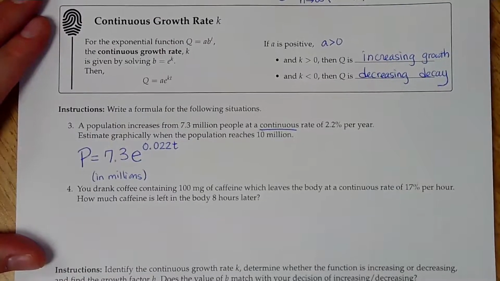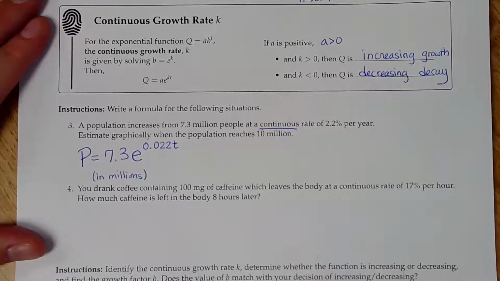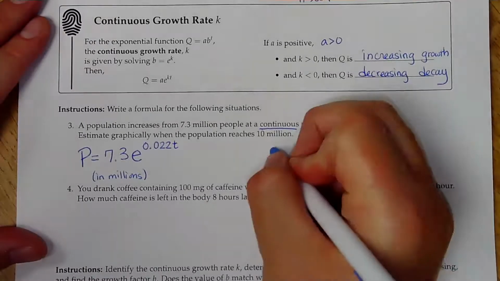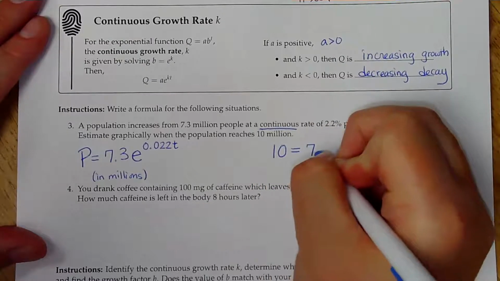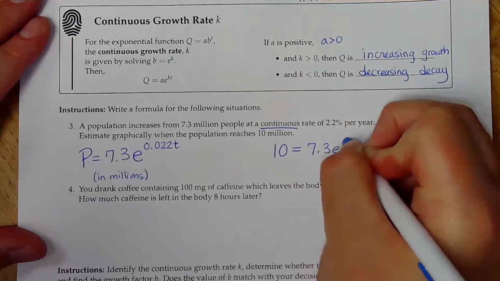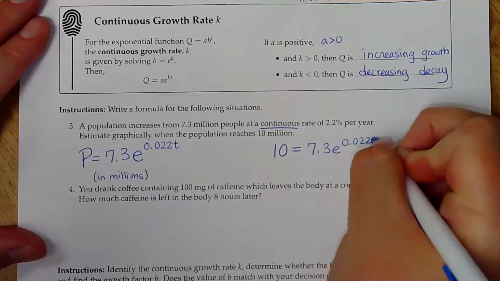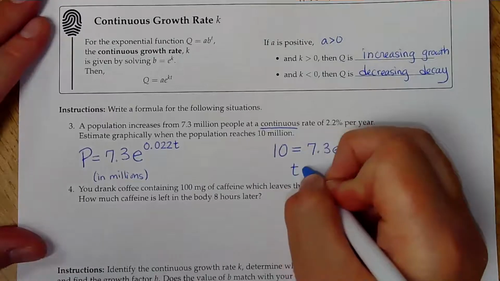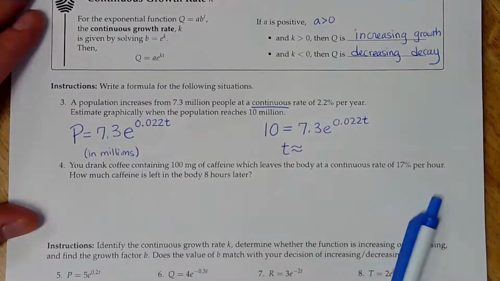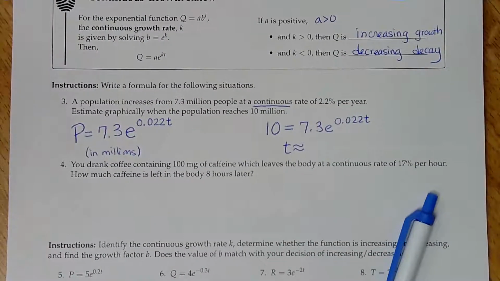And then estimate graphically when the population reaches 10 million. In other words, we're looking to graphically solve 10 = 7.3 e^(0.022t), and we want to solve that for t. We'll do that graphically, which means we'll get an approximation, not an exact answer, which will be just fine. So let's switch over to our graphing program.